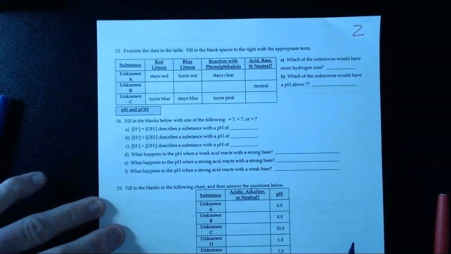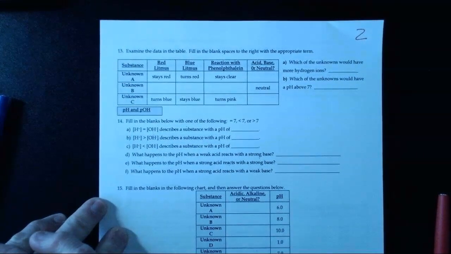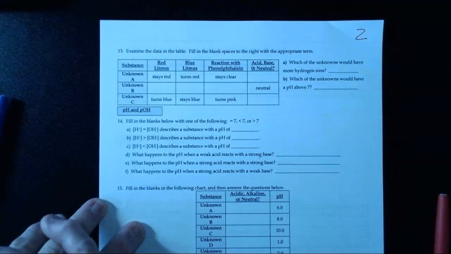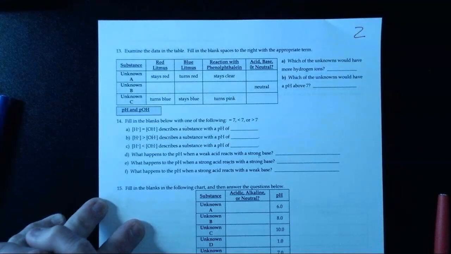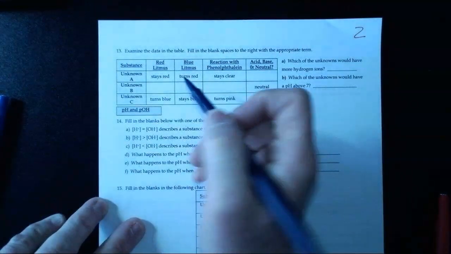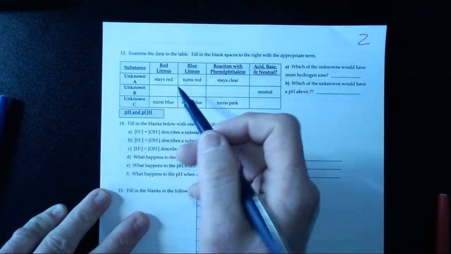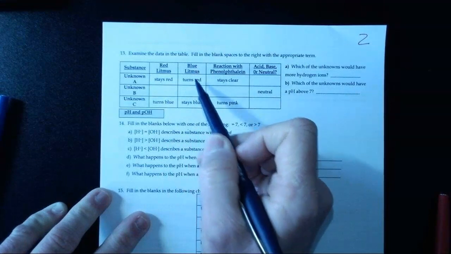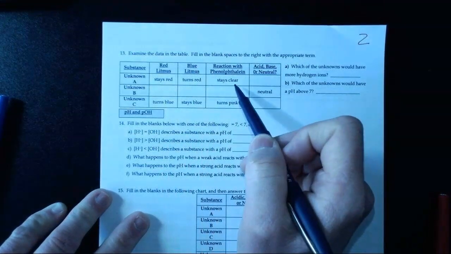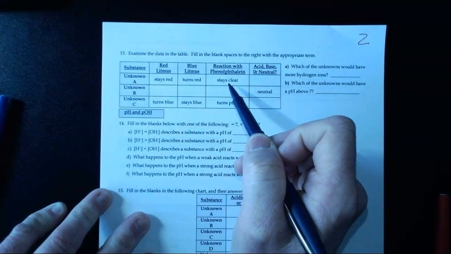Number 13. Examine this data table and fill in the blank spaces to the right with the appropriate term. All right, so what we want to know is what's happening with each one of these things. What do we have going on here? If we have unknown sample A, red litmus paper stays red, blue litmus paper turns blue, and phenolphthalein stays clear.